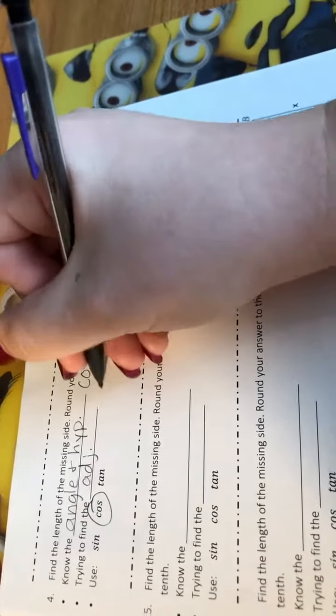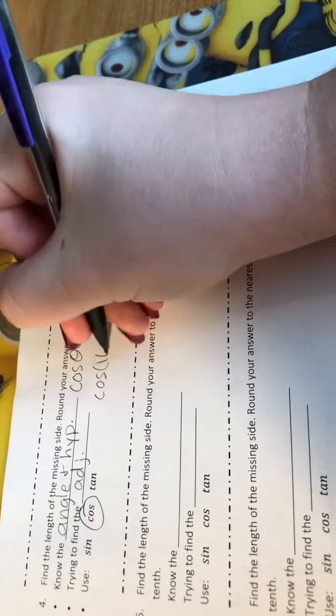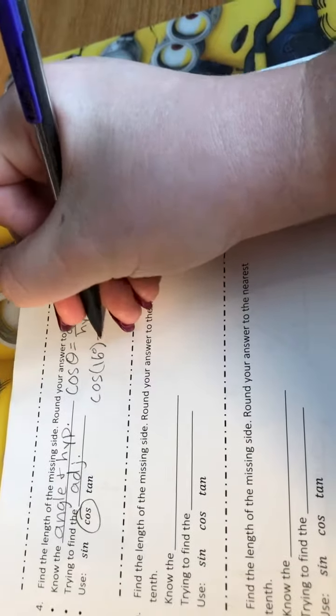This is where you start plugging in things. Cosine, and our angle is 16 degrees, equals our adjacent, which is x, over our hypotenuse, which is 22.